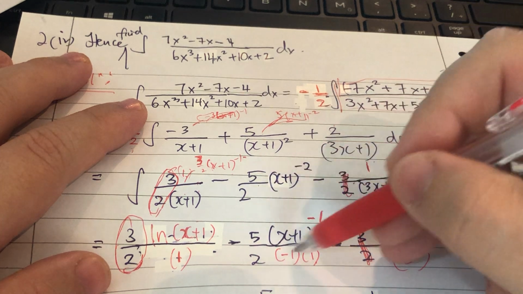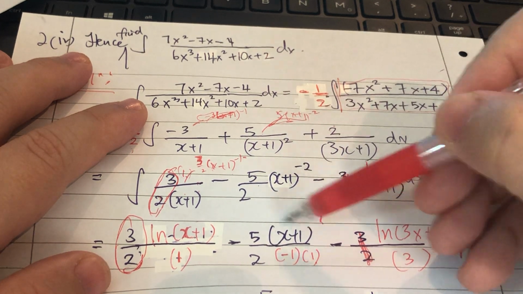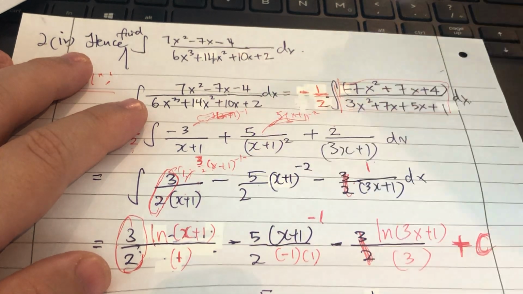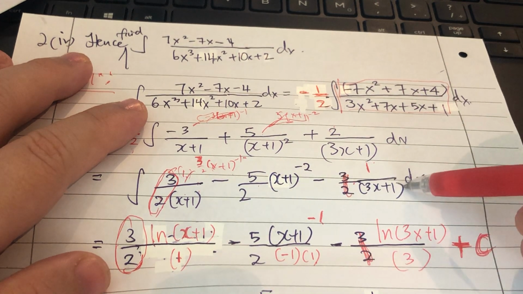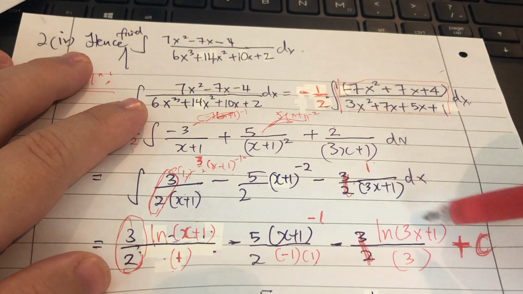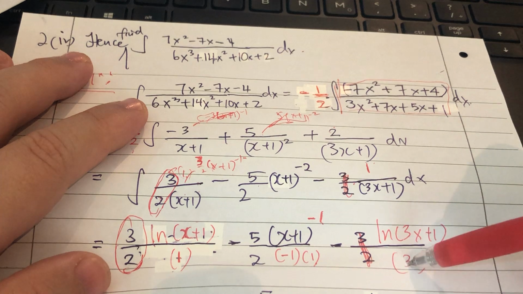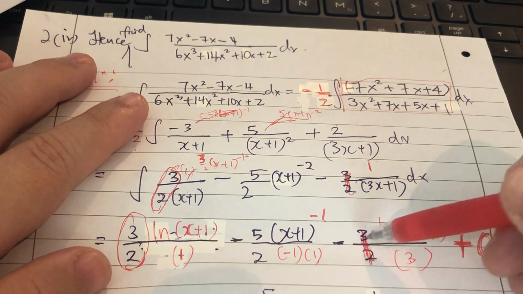Okay, so this one is not ln. Must be very clear. This is not ln, this is ln. Okay, because you cannot divide by 0, so it's ln. Same here, cannot divide by 0, so it's ln. Differentiate the 3x plus 1, you get 3. Alright, this one is my mistake.